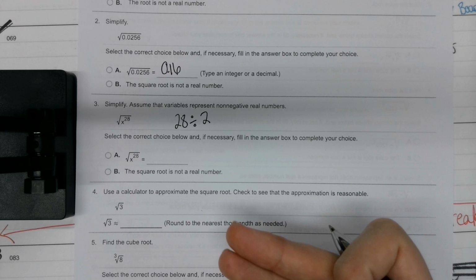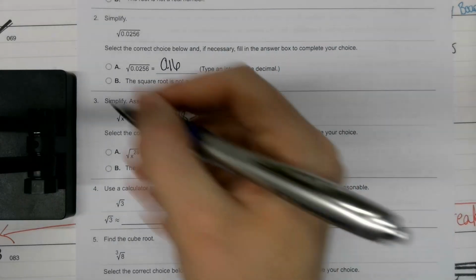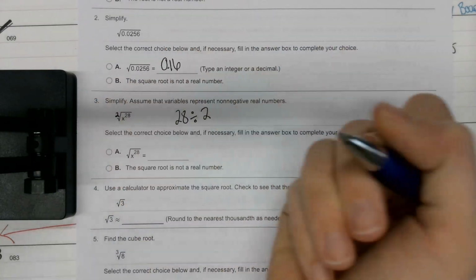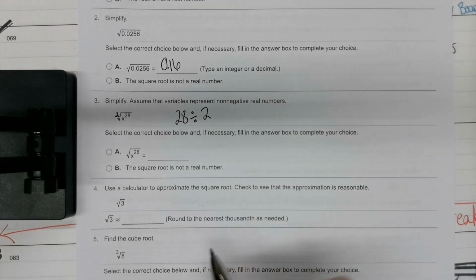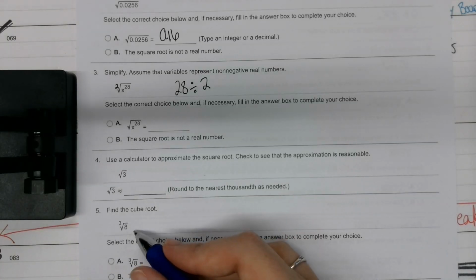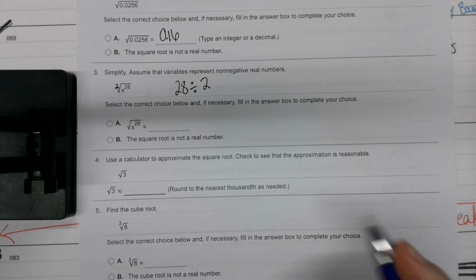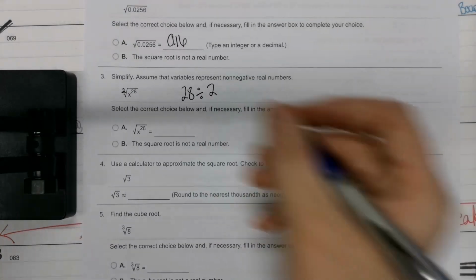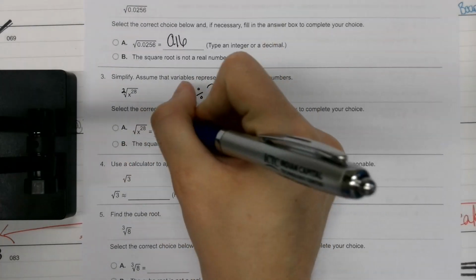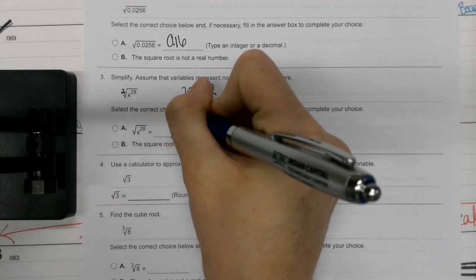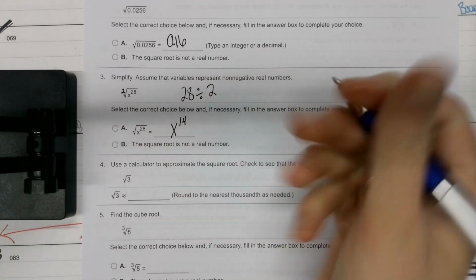So just remember that for square roots, we assume it's 2 here. Later on, they're going to give us a cubed root one, like right here, and well, that's an 8, so that doesn't really matter. You'll see in a second though. So 28 divided by 2, so we'd have x to the 14th.